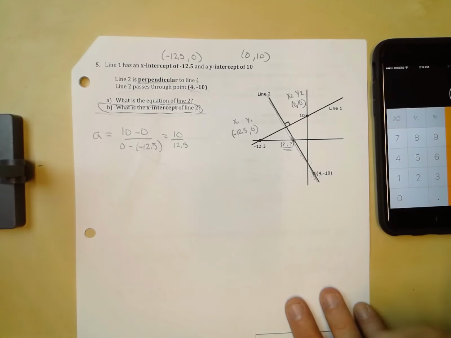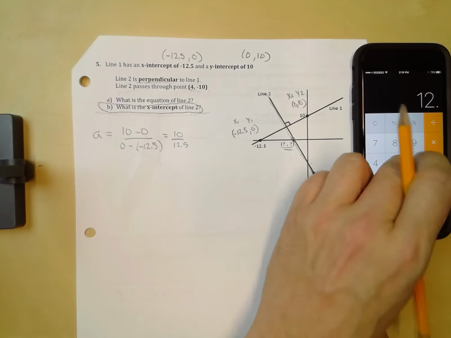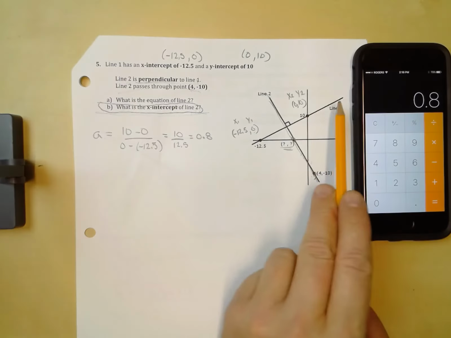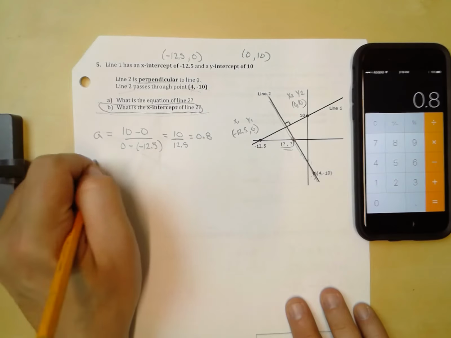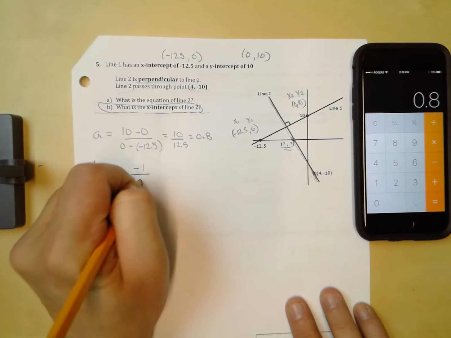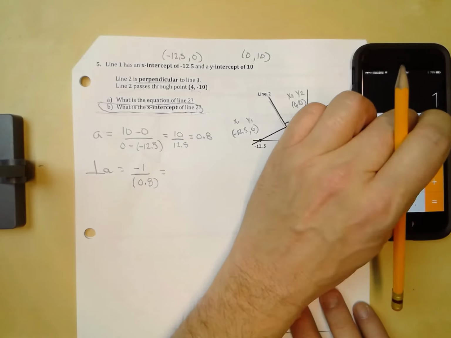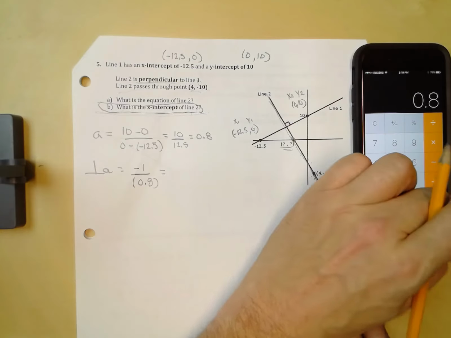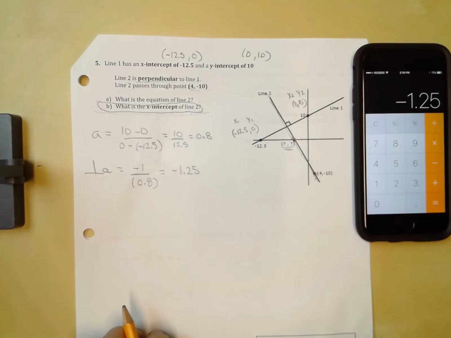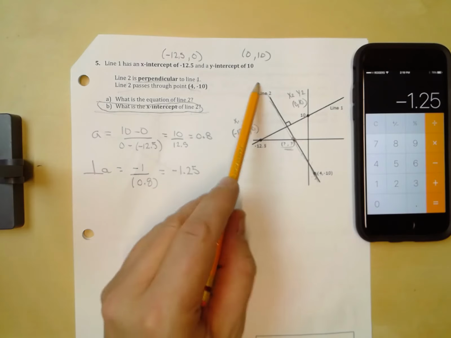Oops. Sorry about that. 10 divided by 12 and a half is decimal 0.8. So the slope of line 1 is 0.8. Let's get the negative reciprocal slope. The perpendicular slope is equal to negative 1 divided by 0.8, which is equal to negative 1.25. There's our new a. So we know the slope of line 1 and we know the slope of line 2. It's negative 1.25. And we know a point.